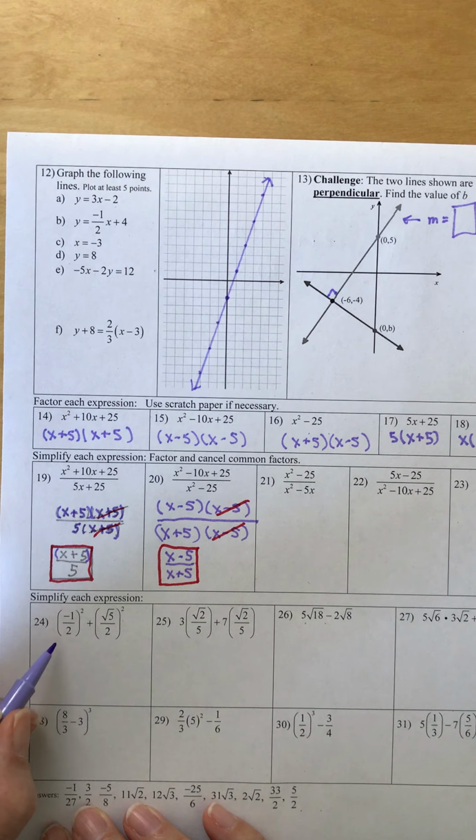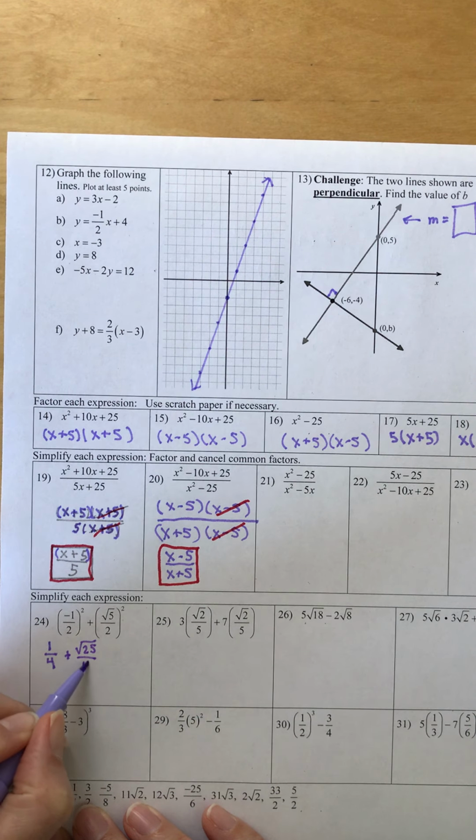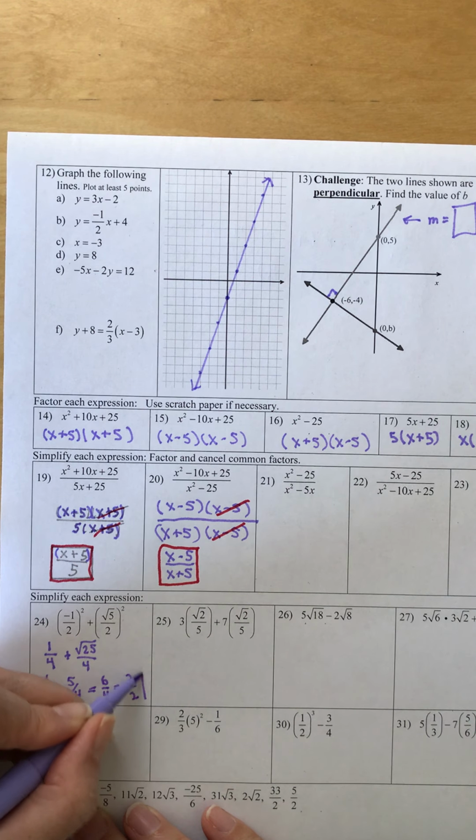Here, I would just simplify each expression. Negative 1/2 squared means negative 1/2 times negative 1/2. So negative 1 times negative 1 is 1, and 2 times 2 is 4. Square root of 5 squared is the square root of 25 over 4. And so this is 1/4, because 2 squared is 4, and then root 25 is just 5. And so I get 1/4 plus 5/4 is 6/4, which simplifies to 3/2.